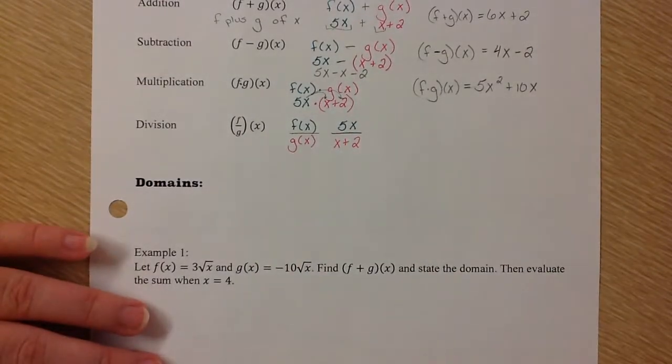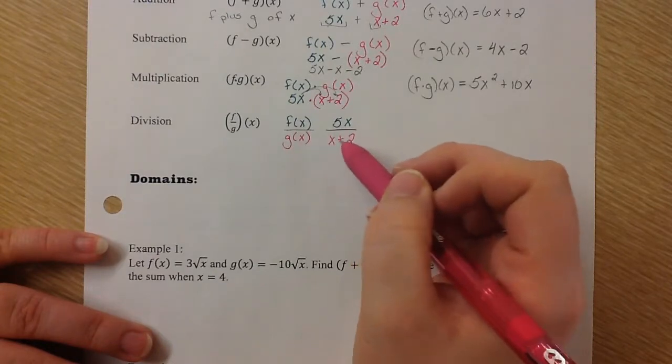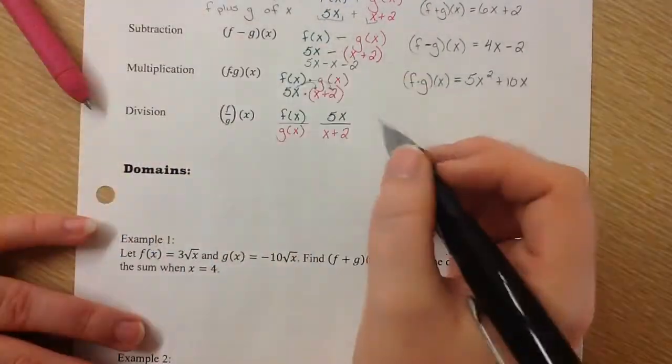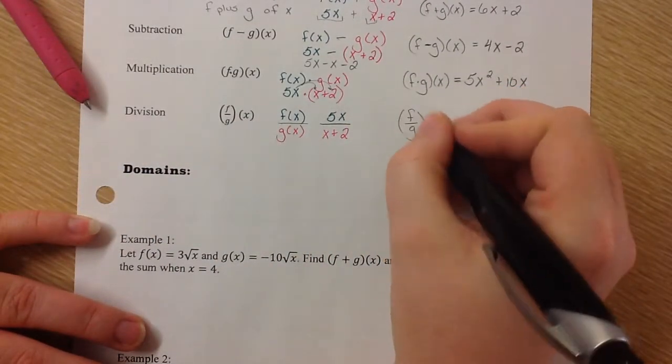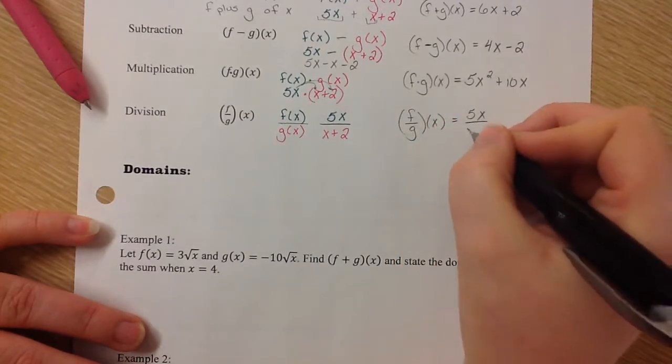We look to simplify if we can. I don't think this x is within an addition, so I cannot simplify there. It looks as if that's as far as it can go. So f divided by g of x is equal to 5x divided by x plus 2.